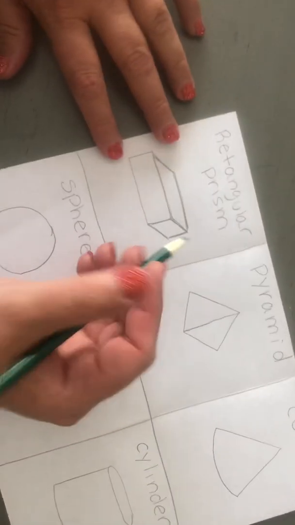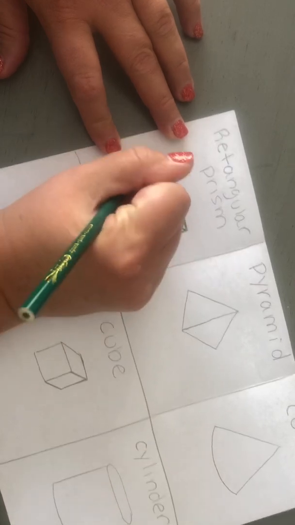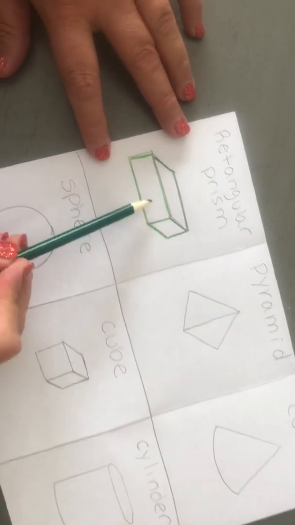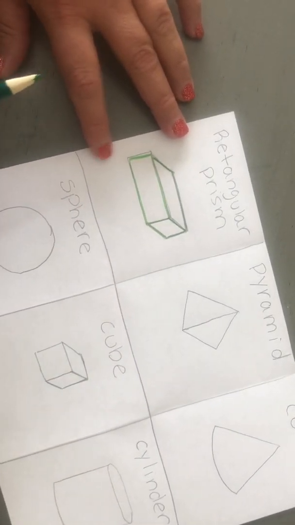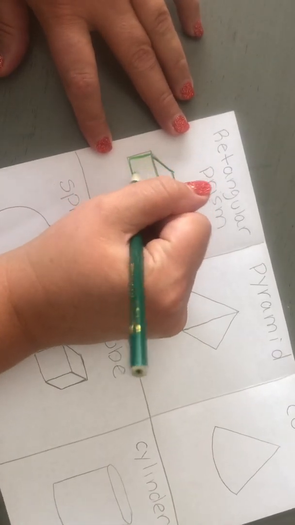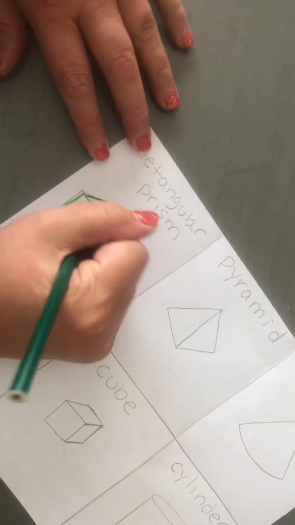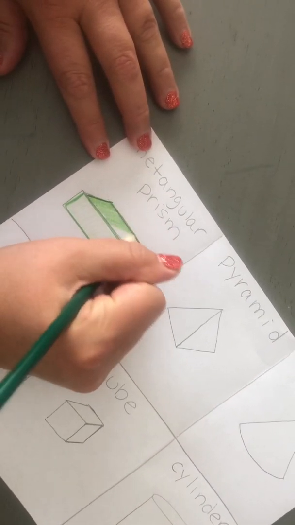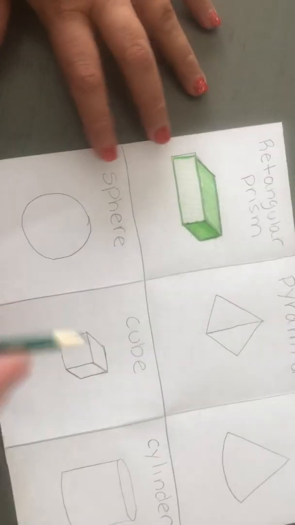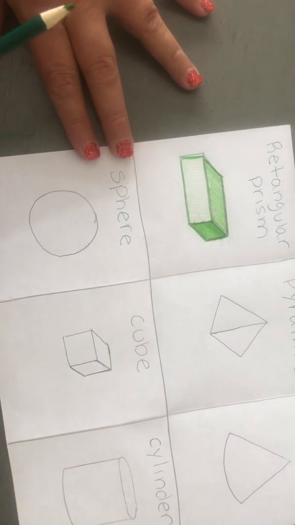So I'm gonna start with my rectangular prism. I am going to go ahead and outline my prism. And then I am gonna color each side a different shade of my green so that I can show the differences. So I'm gonna do my very light green here. I think I'm gonna do a medium here, and then I'm gonna do a very dark here. That kind of helps give the illusion that we have a 3-dimensional object.